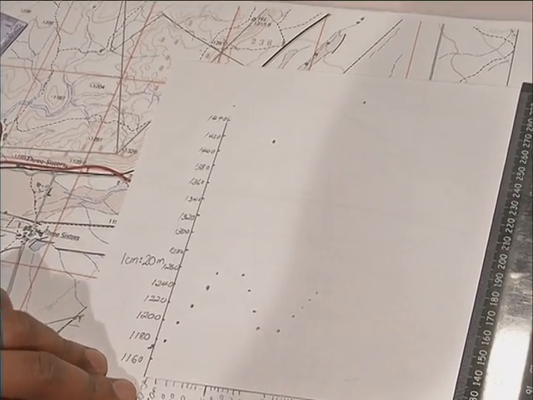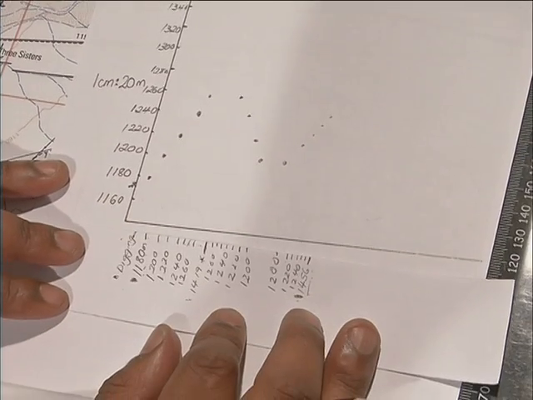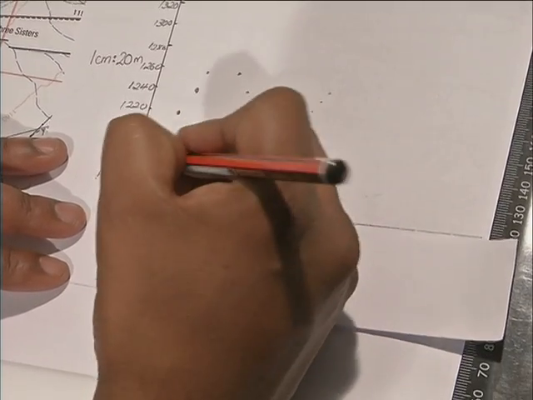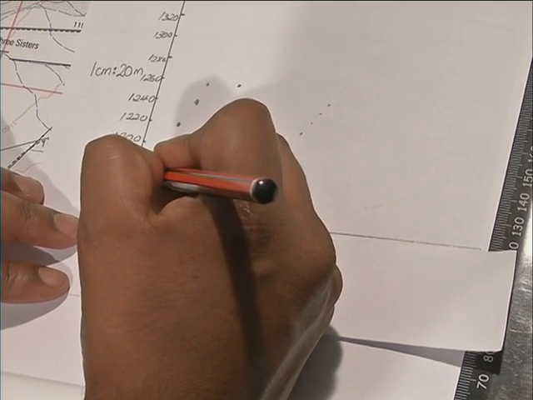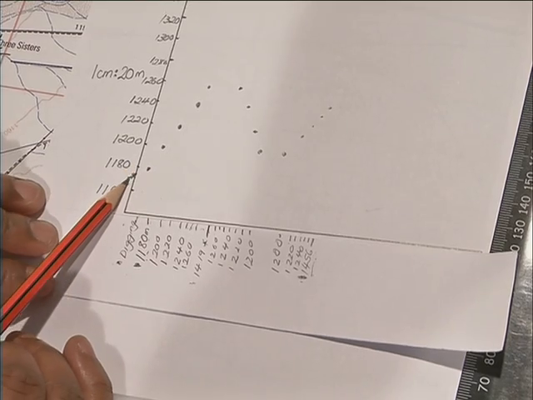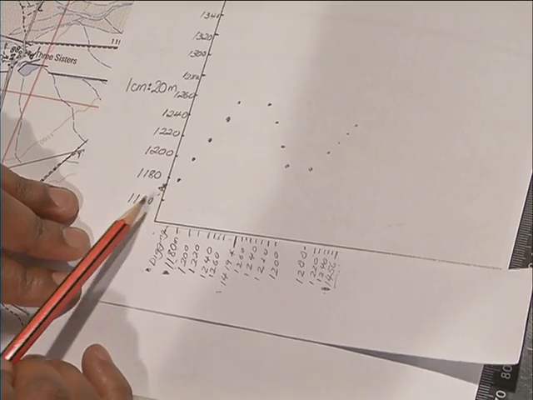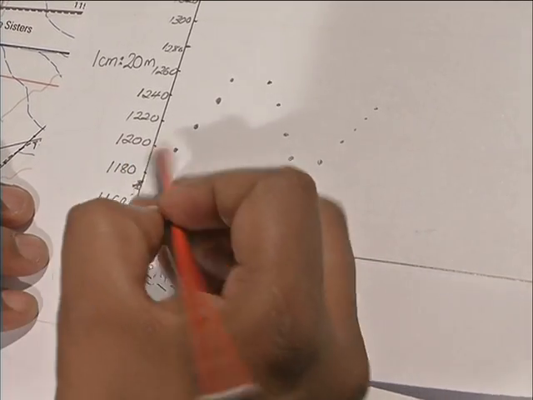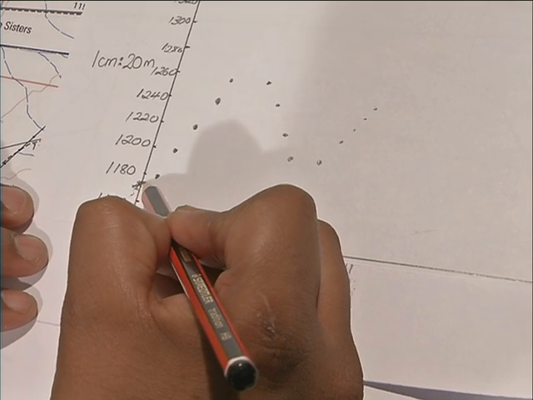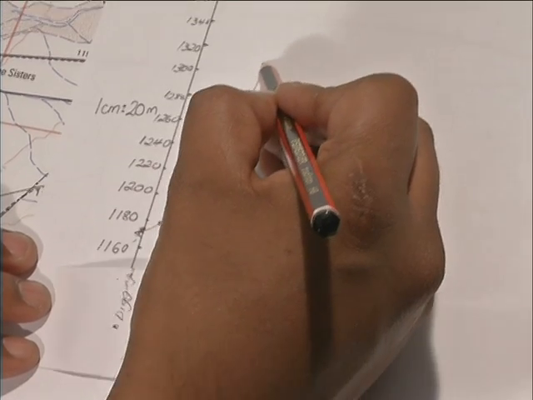Now, once I've interpolated the points, this is what I have: a rough cross section. From the digging, which is on my y-axis, note there's my y-axis. The digging falls below 1180. From this point, I will now draw a freehand cross section. Note, I am not using my ruler.